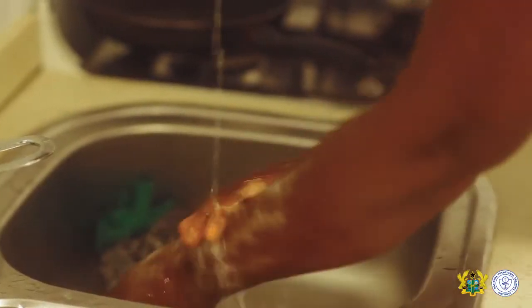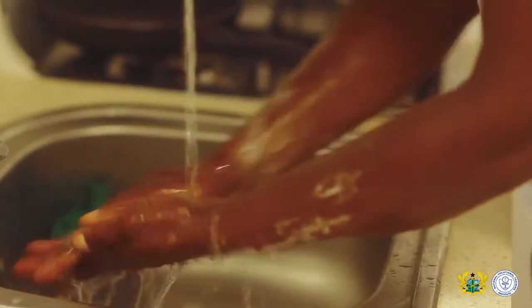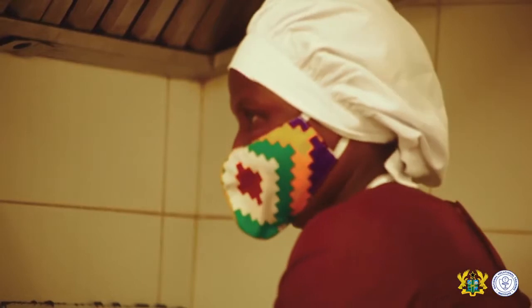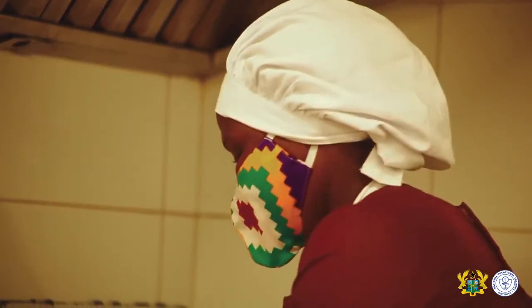And also, I have to wash my hands so that bacteria will not have contact with the food directly. I also have to pour boiled water on my tools and equipment to prevent bacteria which might accidentally get into the food through the tools and equipment. I also have to sterilize them.